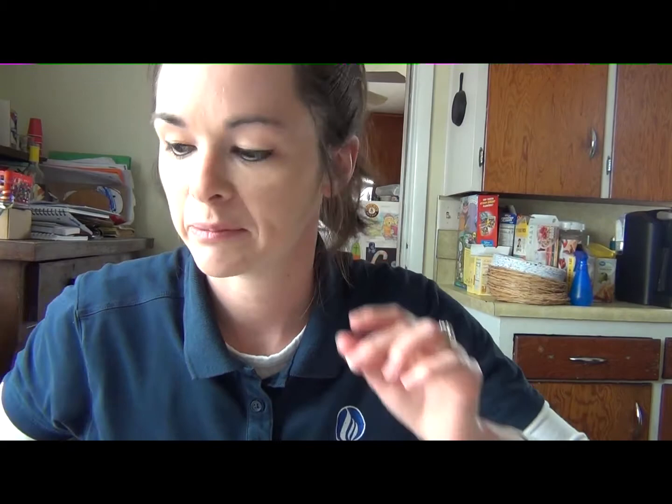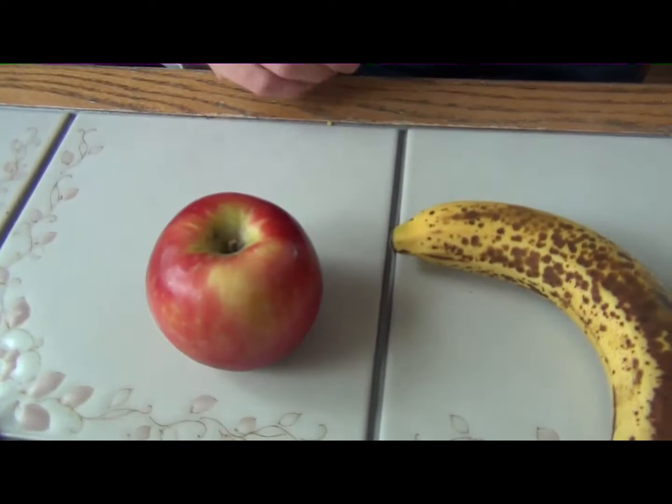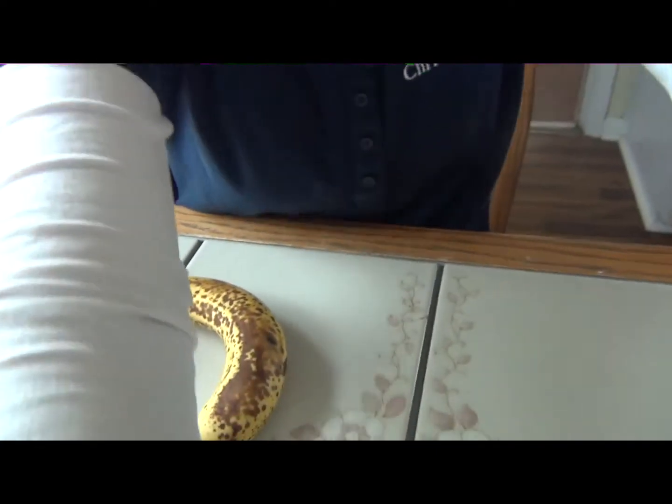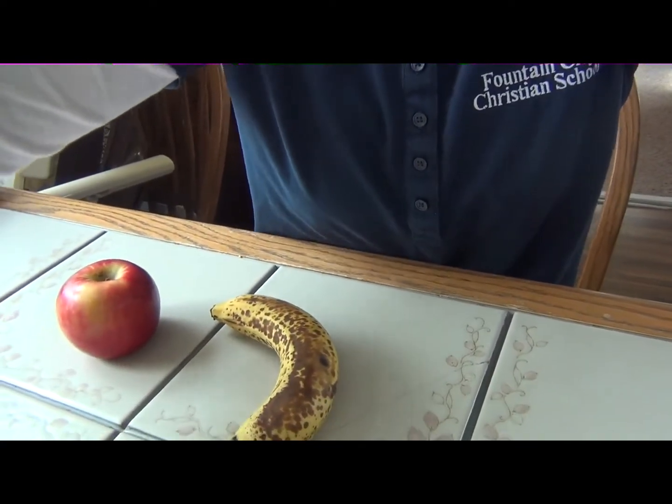Okay, so let's talk compare and contrast. What we're going to do today is to compare some different objects, and then we will compare and contrast some story elements. Down over here I have a bunch of stuff. First, I have an apple and a banana. Let's compare how these things are similar and how they are different.